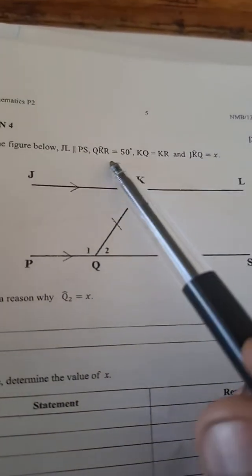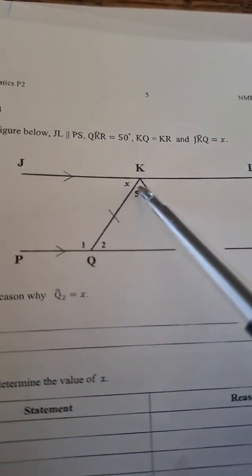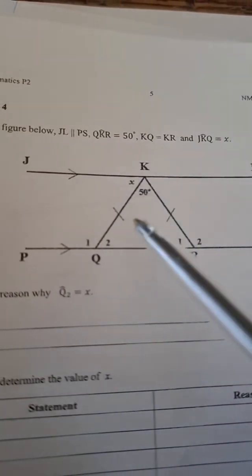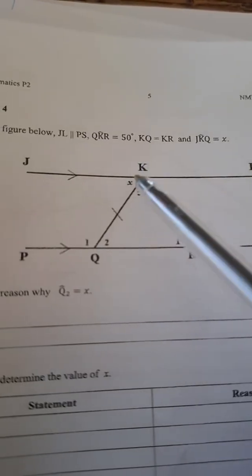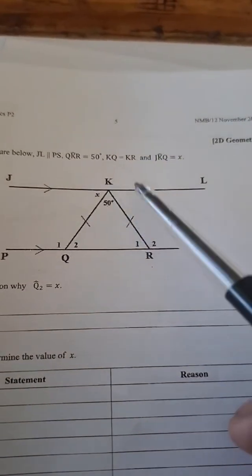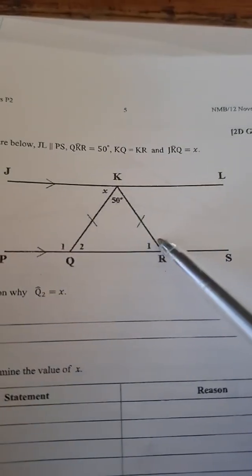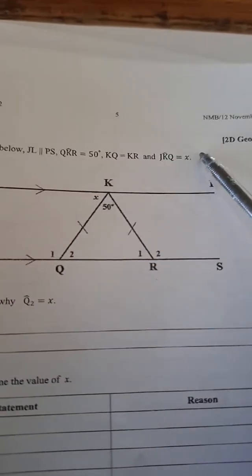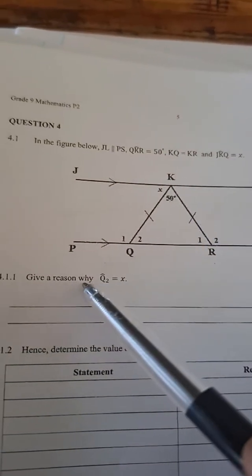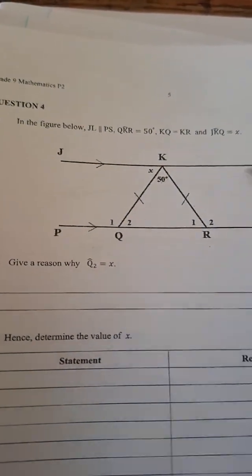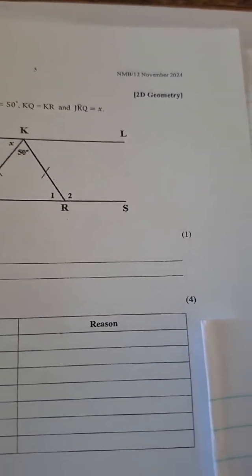Now we are told that QKR, this angle, is equal to 50 degrees. Then we are told that KQ, this side, is equal to KR. And you can see the symbols that indicate the equal sides, guys. Then they are saying JKQ is equal to x. Now what do they want? They want us to give a reason why Q2 is equal to x, for 1 mark.